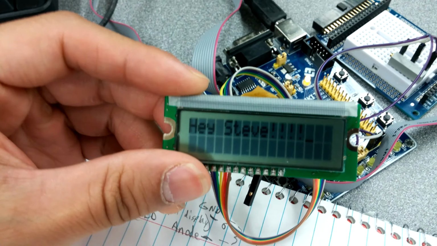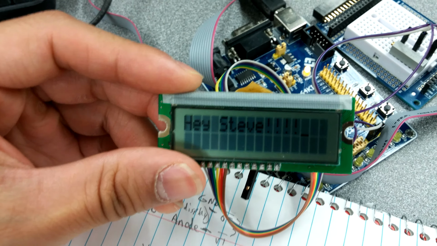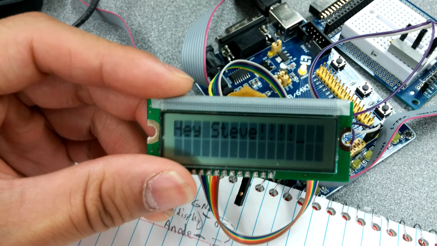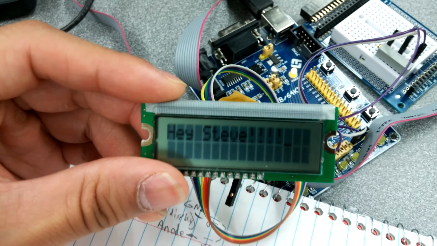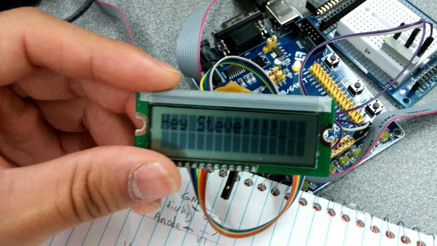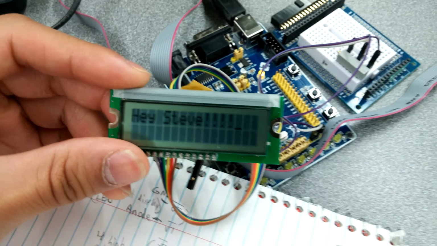And this here is the result for Hey Steve, as you've seen earlier in our program, for the hex values for each letter that was sent through to the LCD.